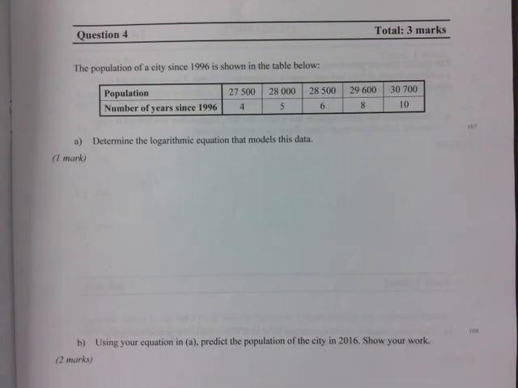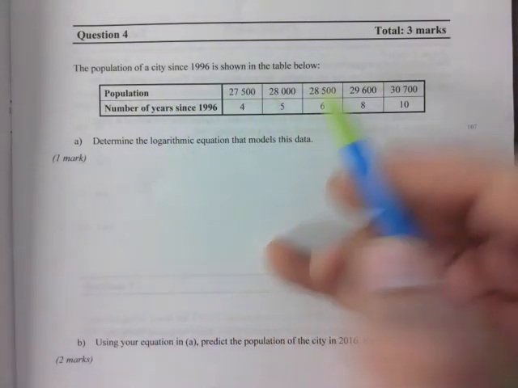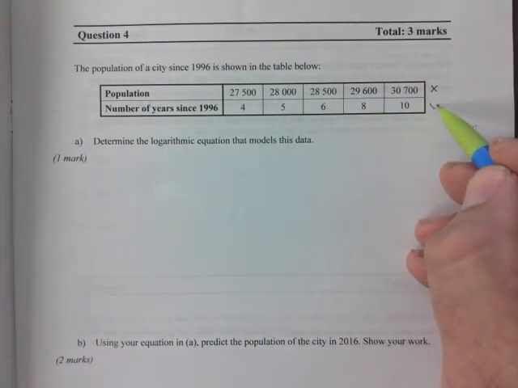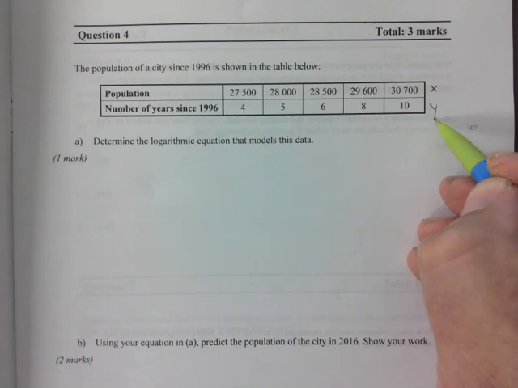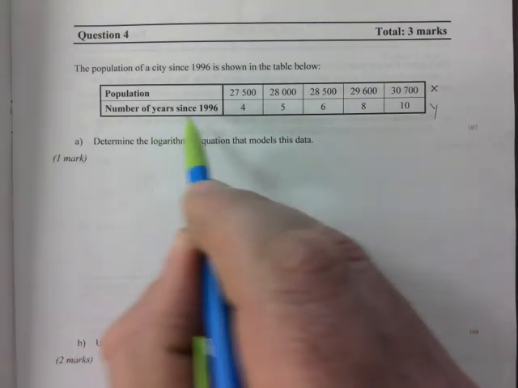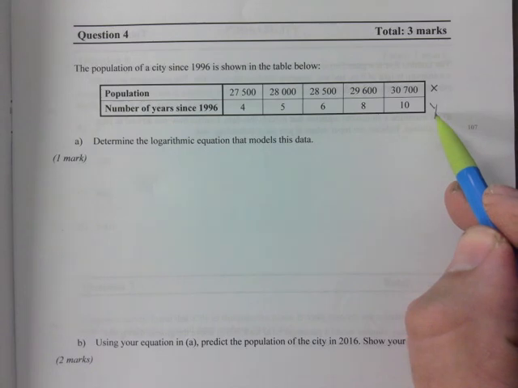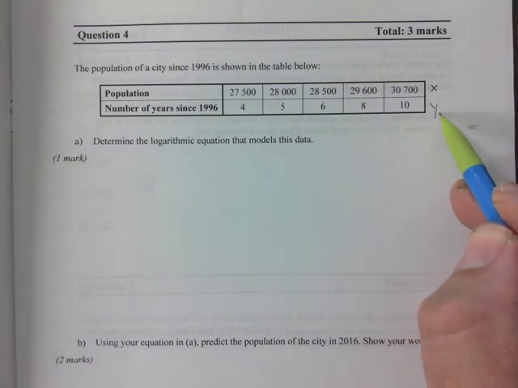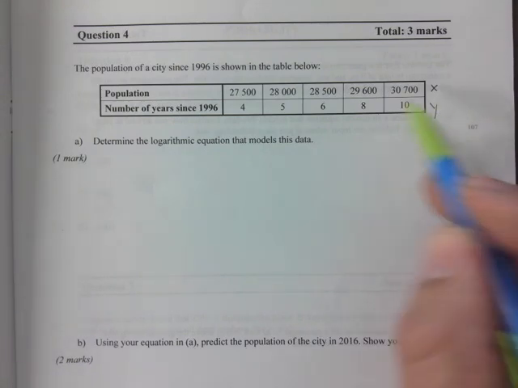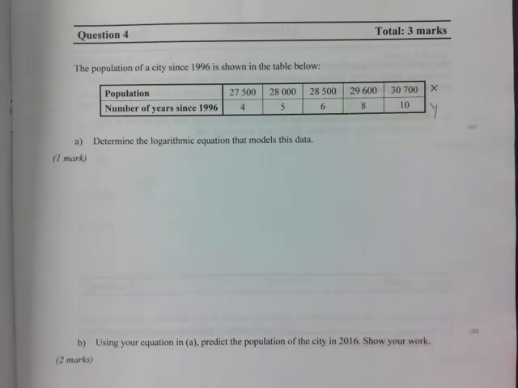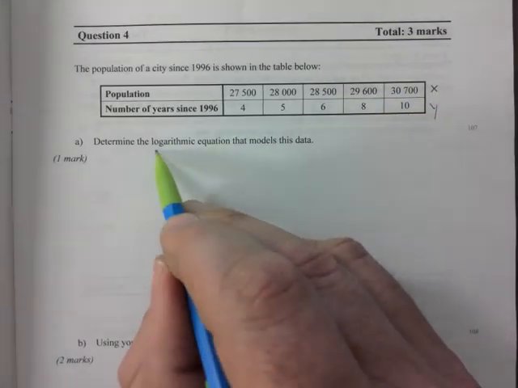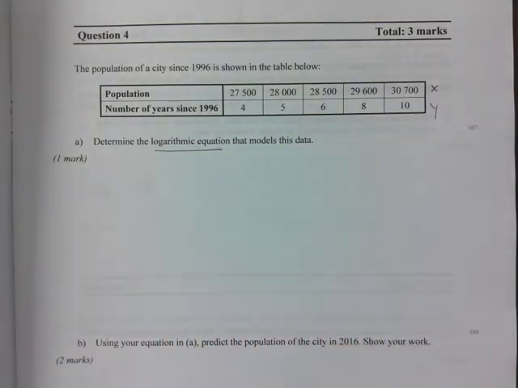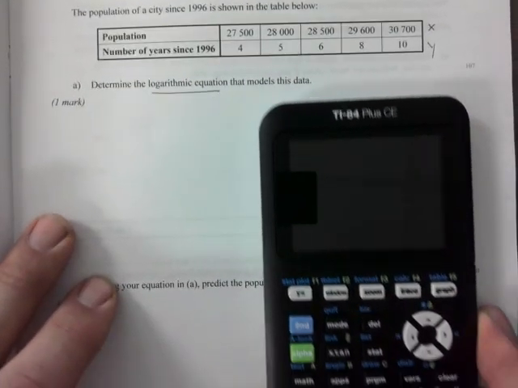The population of a city since 1996 is shown in the table below. And so we've got the population, that's our x, and number of years is our y. Notice that, right? Your time in years is your y-axis. So don't get this wrong, right? The first row is always your x, second row is your y. Determine the logarithmic equation that models this data set. So let's go ahead and do that.